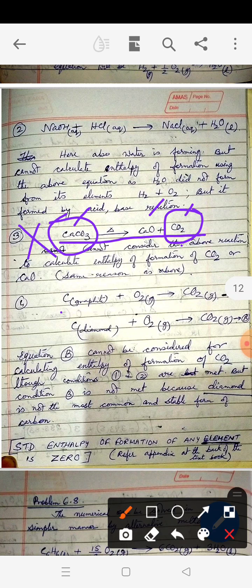Next is carbon plus oxygen. Carbon in the graphite form gives you carbon dioxide. Carbon in the diamond form also gives you carbon dioxide. Now can I choose any of these two? The answer is again no. We have to choose the graphite one because the most common form in which carbon exists is the graphite form. Definitely diamond is not the most common form of carbon. So these things are to be kept in mind when you find out enthalpy of formation values.